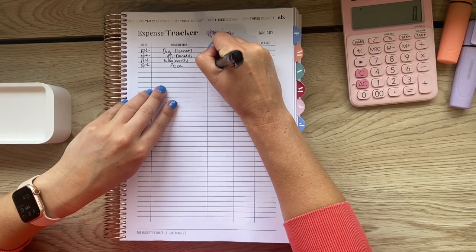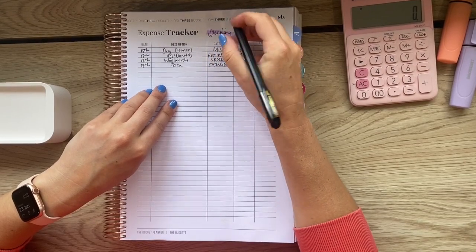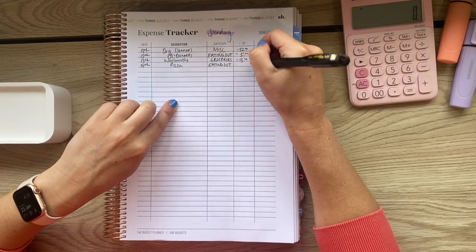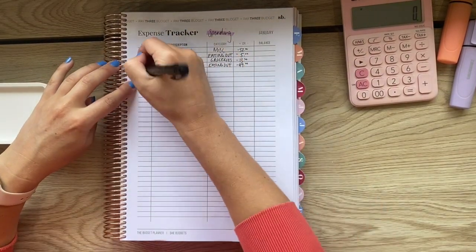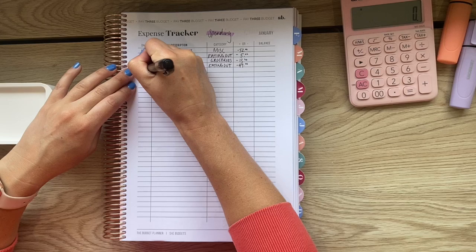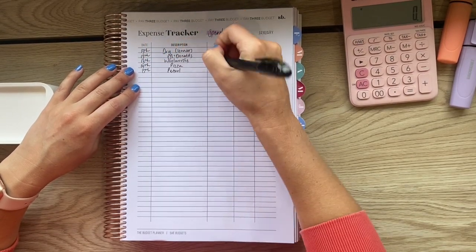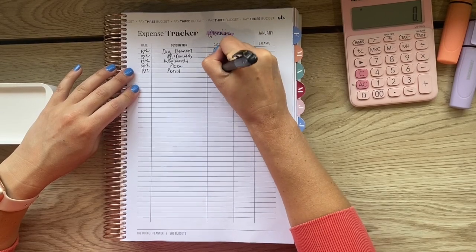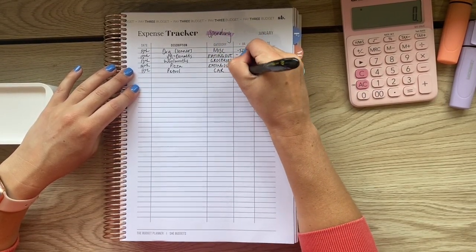So eating out. And that was, what was that again? $49. Then on the 15th, Cohen had to fill up his car. Gosh, petrol is actually like crazy at the moment, how expensive that is getting. That was $102.